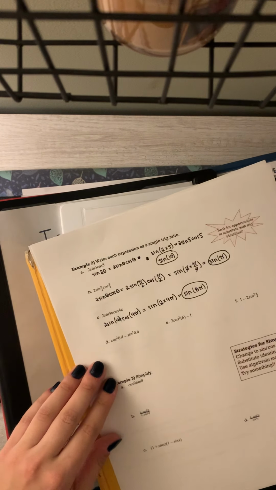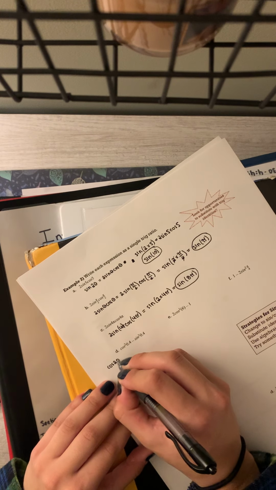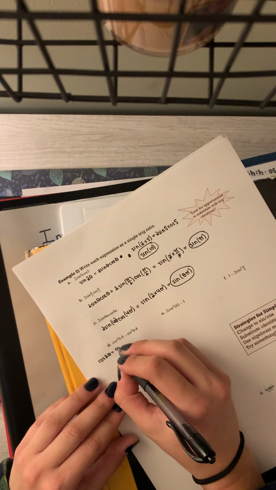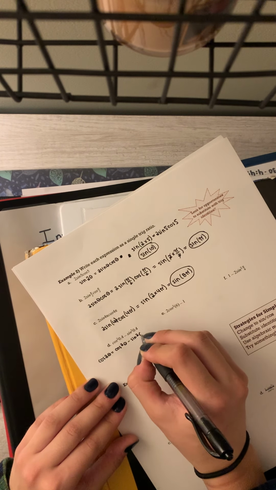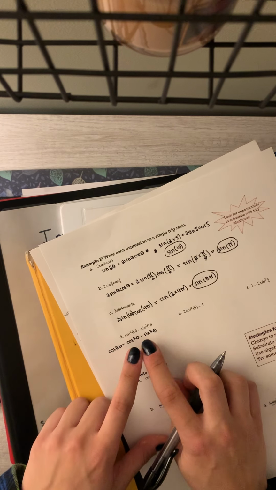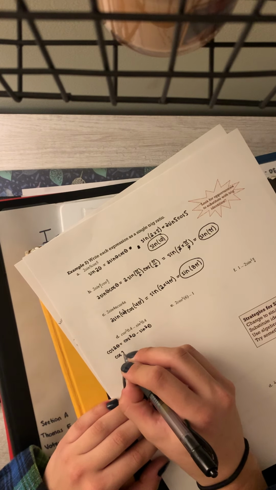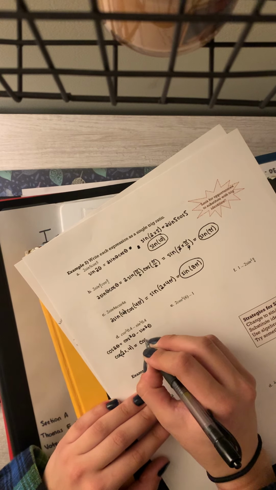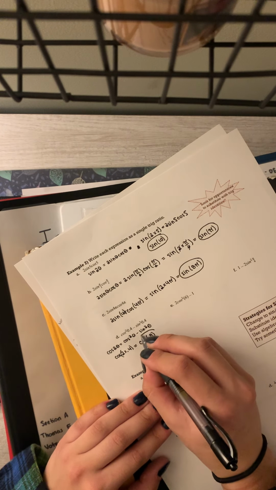So we have cosine of 2 theta is equal to cosine squared theta minus sine squared theta. And you can see that our theta value is going to be 0.4. So we look at cosine 2 times 0.4. Our final value is going to be cosine 0.8.